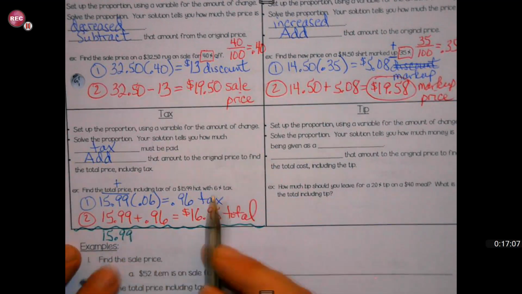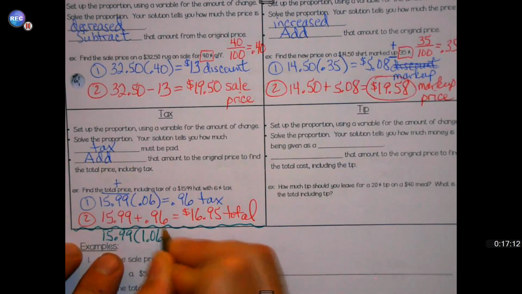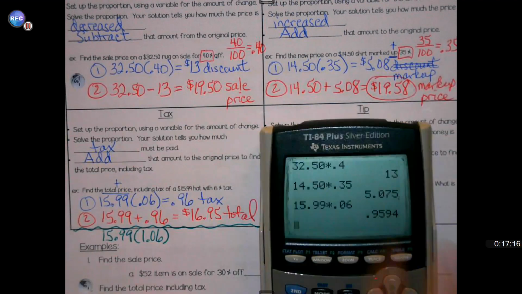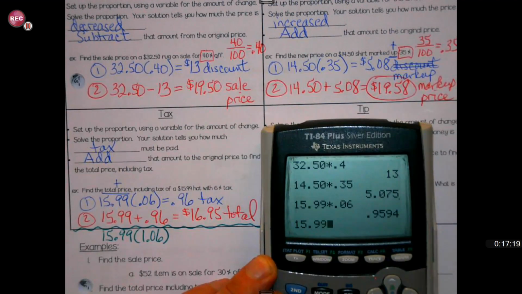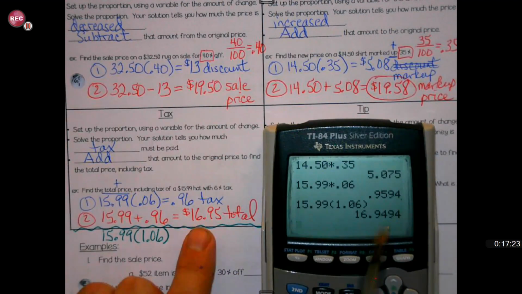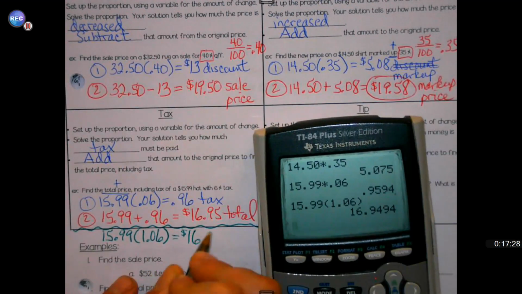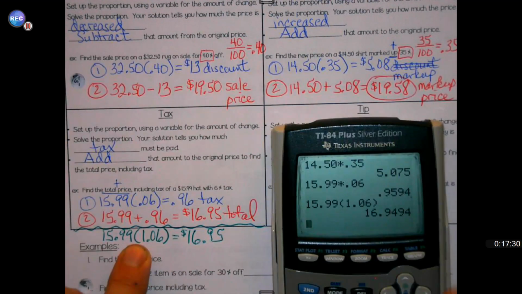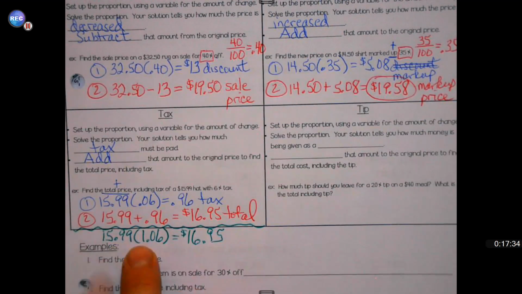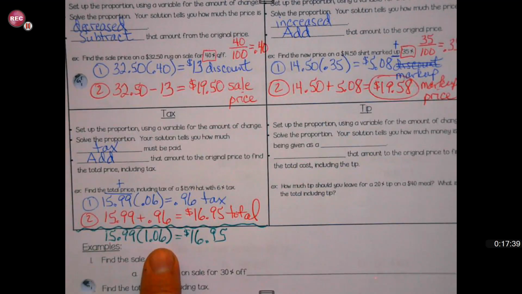Right off the bat, if you know your percent, you can multiply by 1.06. Now let me explain why that works. Okay, I get the same number for my total. The reason that works is by me putting that 1 there and then the percentage, it includes the price of the item with the tax instead of having to do it separately.